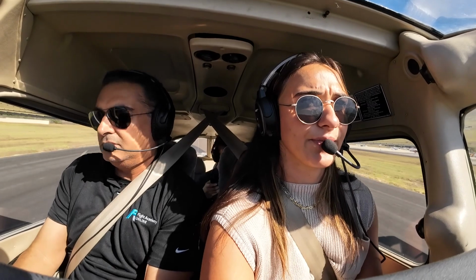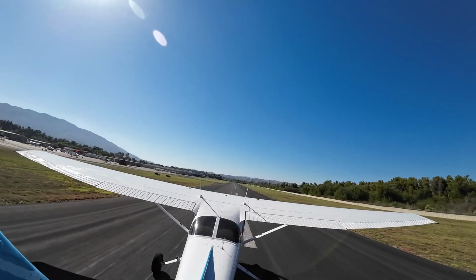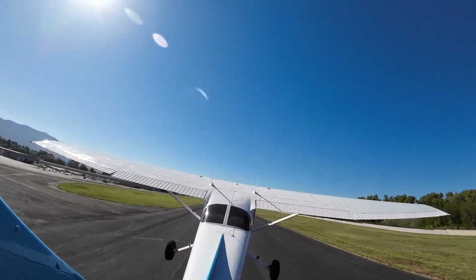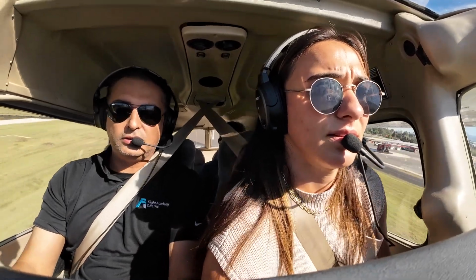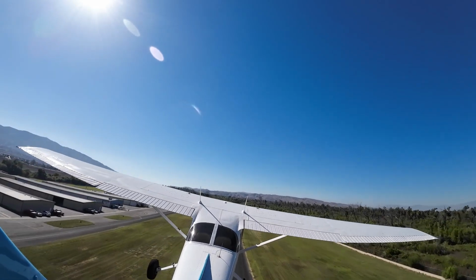Airspeed's alive. Little right rudder. Push the nose down, way too slow. 50 knots on that rotation. Get that nose down. There you go.